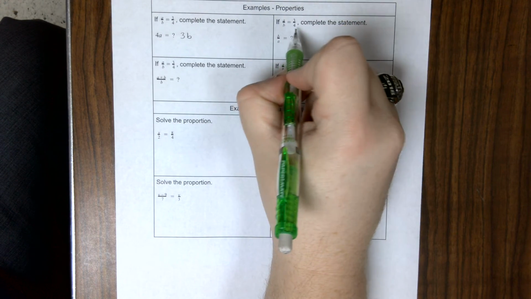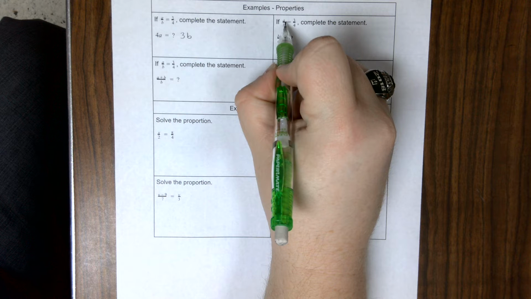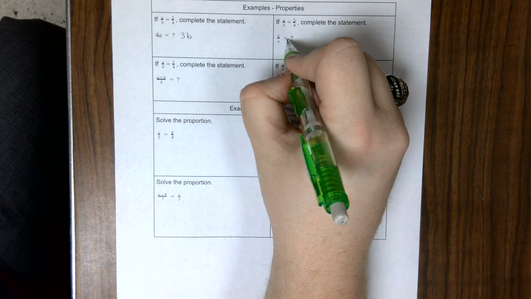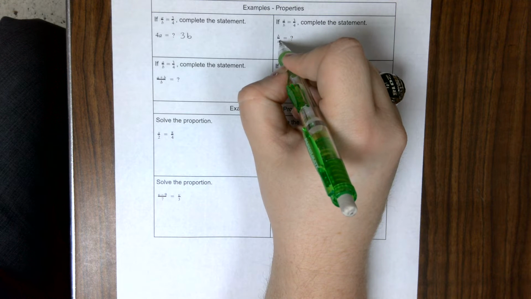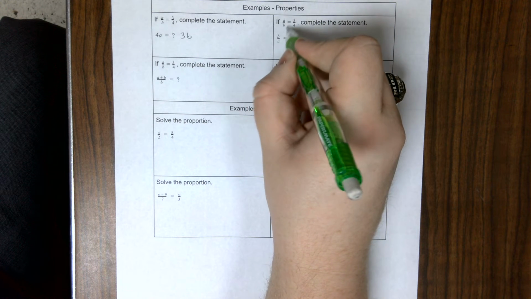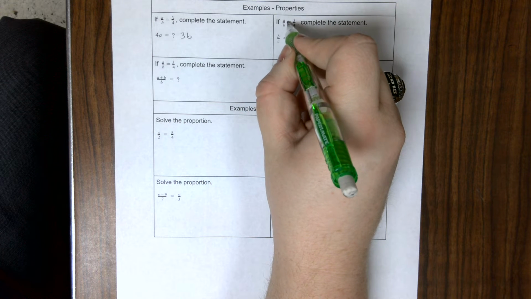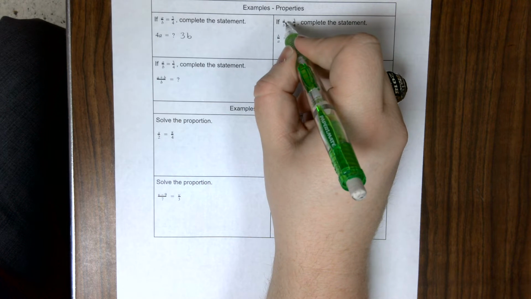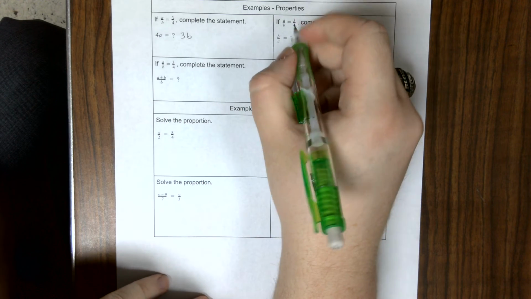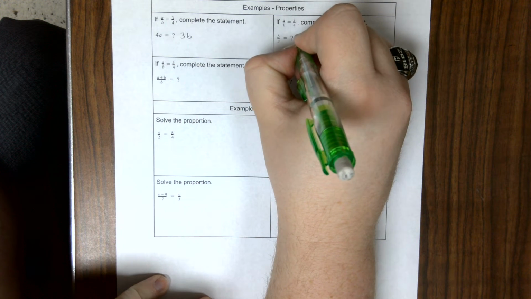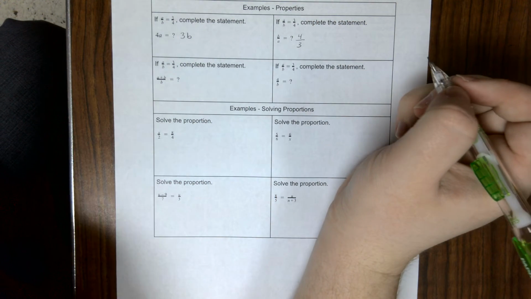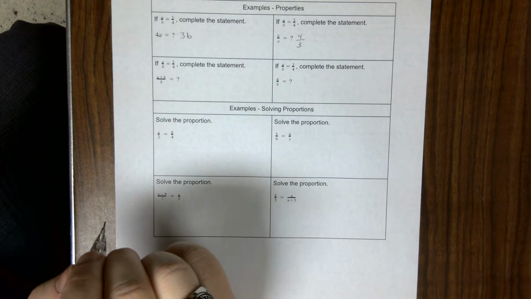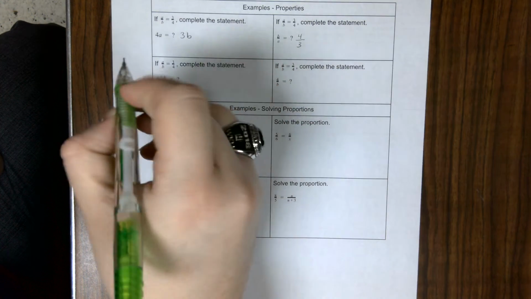Okay? Second one. So notice what we start with. A over B equals 3 over 4. Now I've started a second one. I have B over A. So compare it to the original. What have I done? I've taken the first fraction and turned it on its head, flipped it over. To keep everything equal, I have to do the same thing to the second one. So I'm going to take 3 over 4 and flip it to 4 over 3. And that's it.